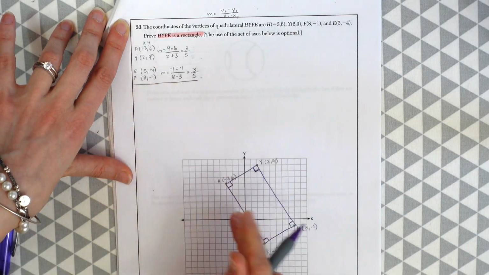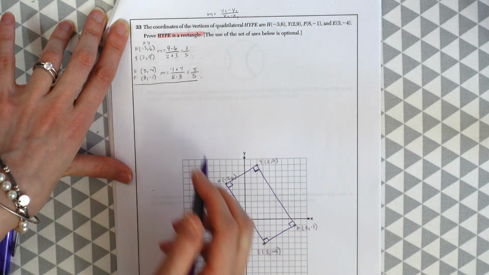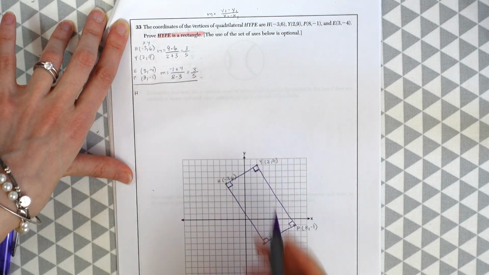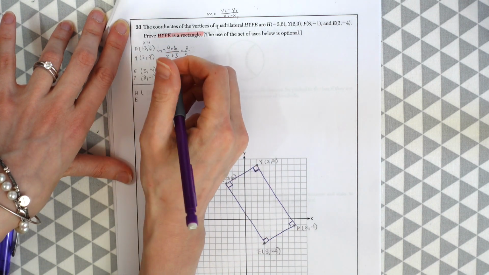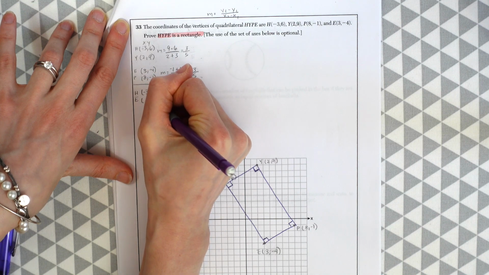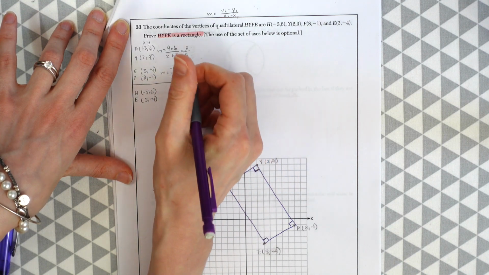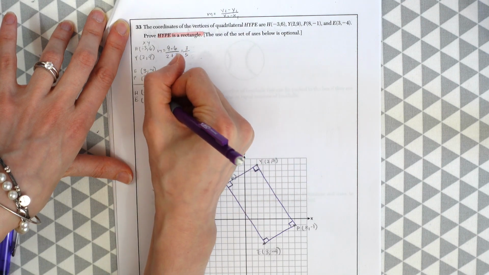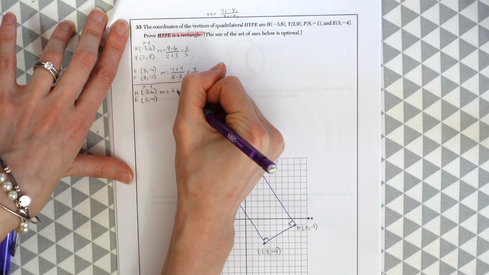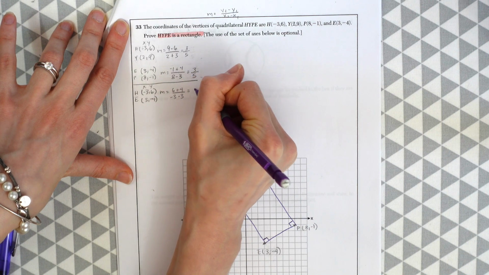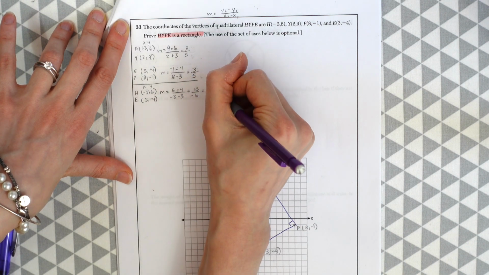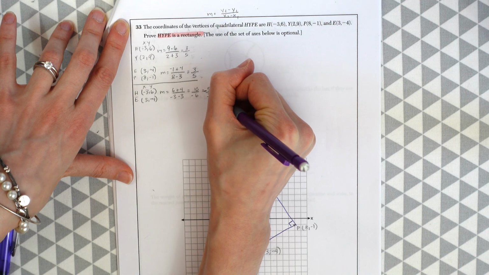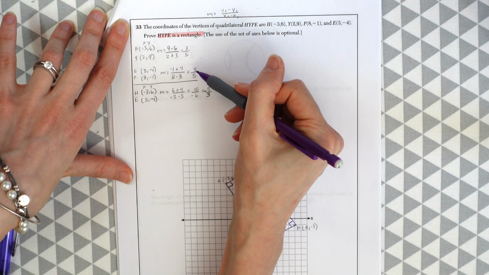So let's now try these side lengths going down this way, the longer sides of this rectangle. So let's look at HE first. And we want to make sure that our slope is going to be a negative reciprocal of these slopes. So we can reduce this and get -5/3. So is that the negative reciprocal of 3/5?